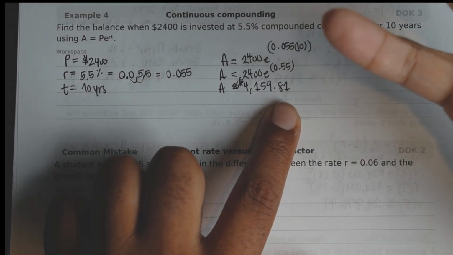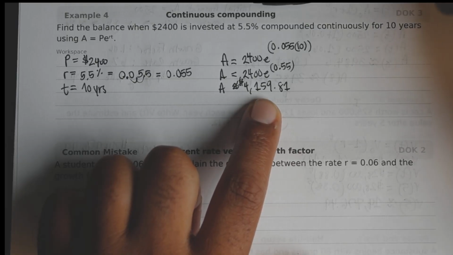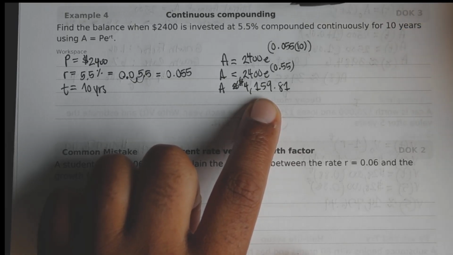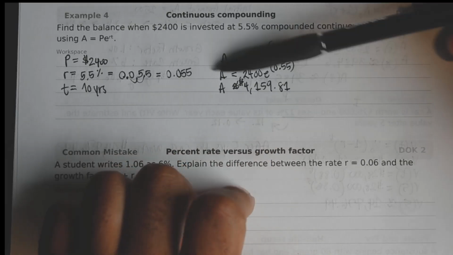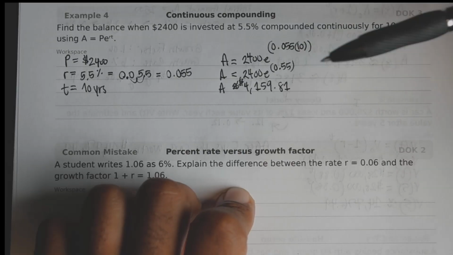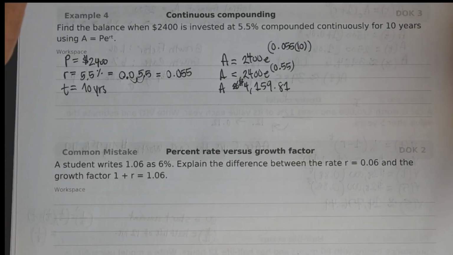So after 10 years, the balance will be that much. And again, this is with a principal amount that is invested at 5.5% continuous compounding for 10 years. So this is not you putting money in the account. This is just how much it would be if it compounded at that rate without being continuously invested in on your part.